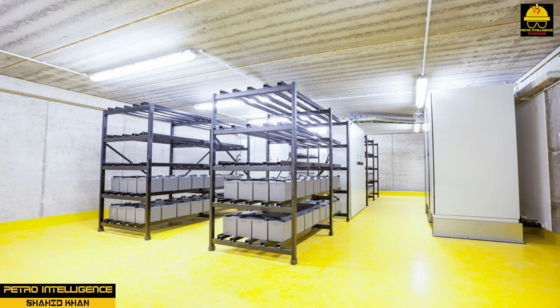Many plants generate power in addition to that purchased. This is generally at a voltage level of the supplier or at the highest transformed plant voltage level.